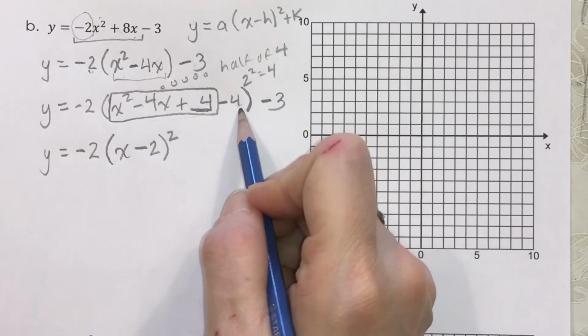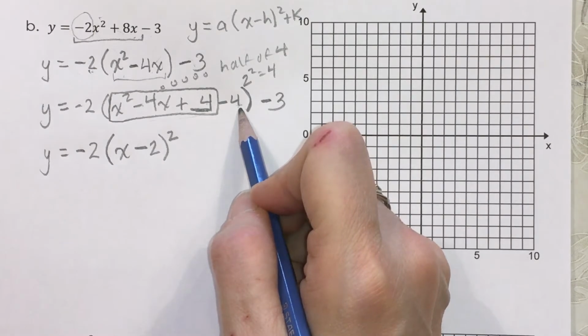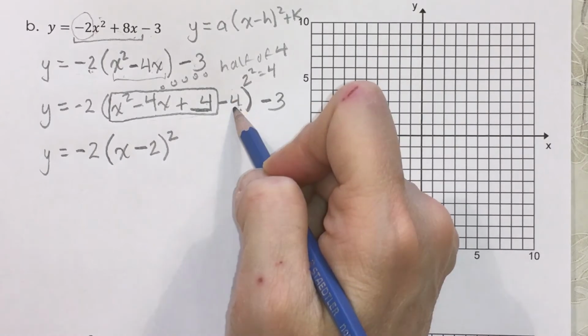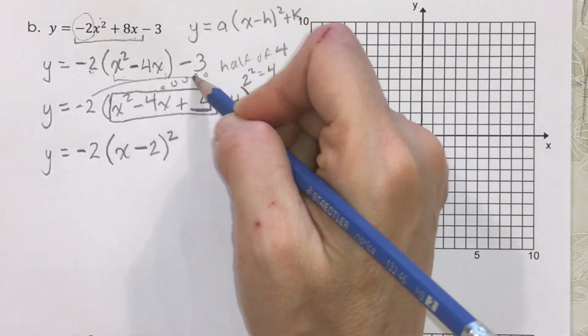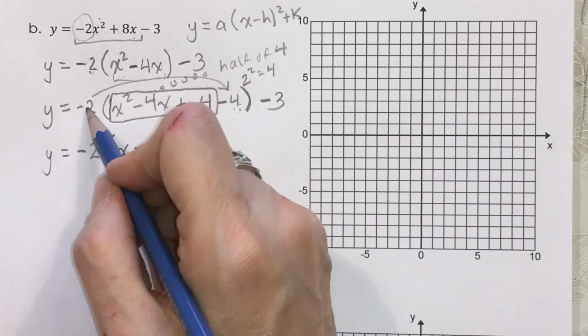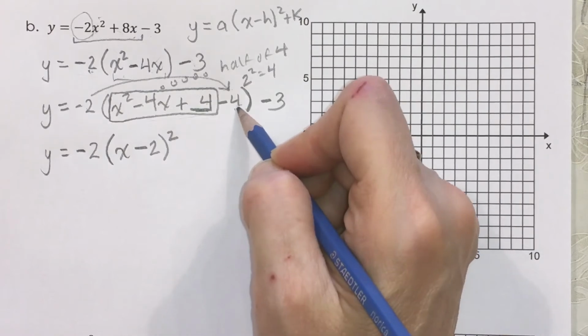But now I'm stuck with this negative 4 inside the bracket. To get a number outside of a bracket, you have to multiply it out. You have to expand it out, like using the distributive property. So you take the number out front, the negative 2, and multiply by negative 4, and then it gets it out of the bracket.